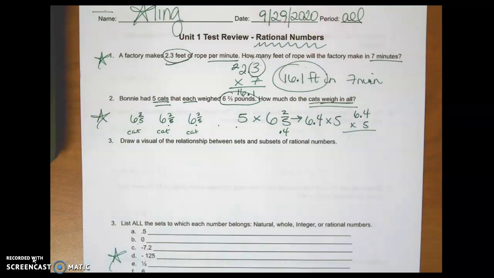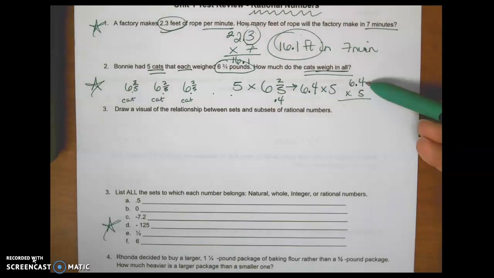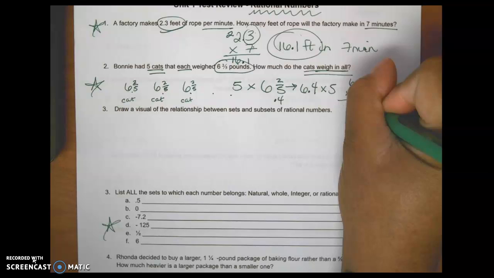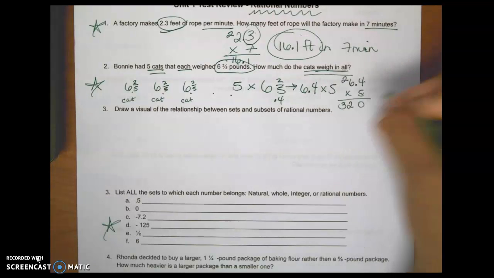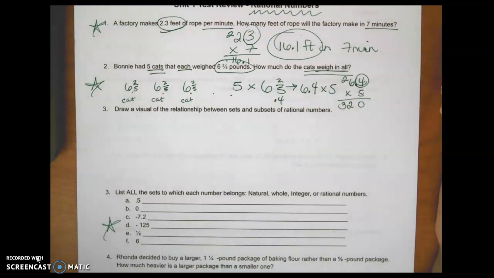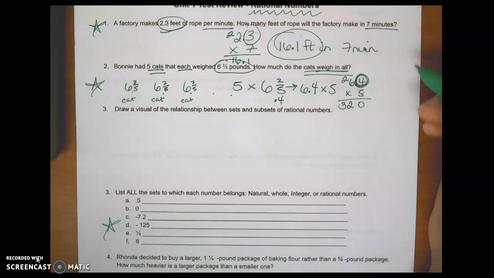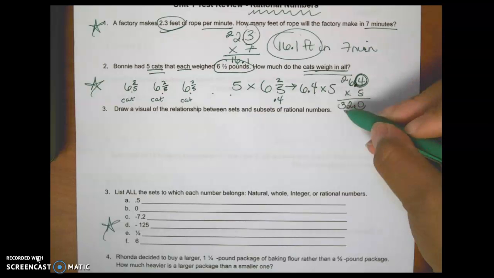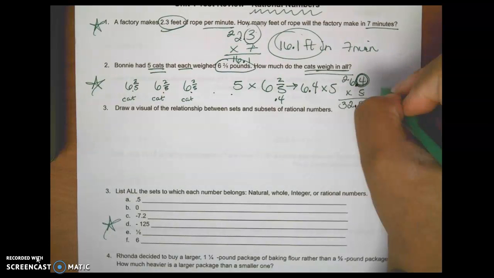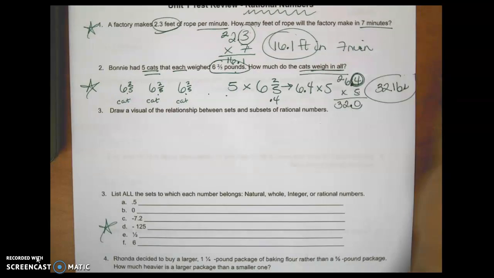30. So I need my answer to be a little bit more than 30 because this is a little bit more than 6. So 5 times 4 is how much? 20. Carry the 2. 5 times 6, 30 plus 2. And then how many numbers do I need after the decimal? I have one number that I circled because there's only one after this decimal. So I just go one time. Because if I went 2 times to the left, I would have 3.2 and that's too small. All right, so 32 pounds for those 5 cats.